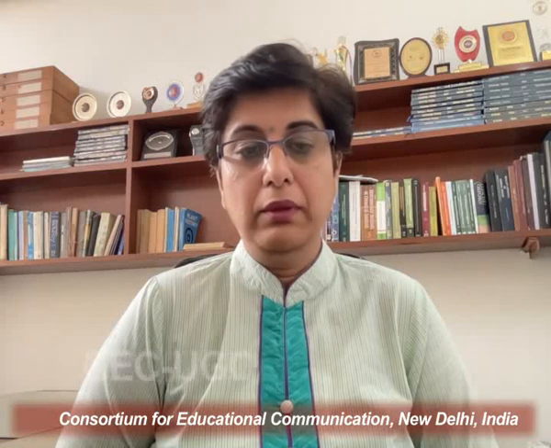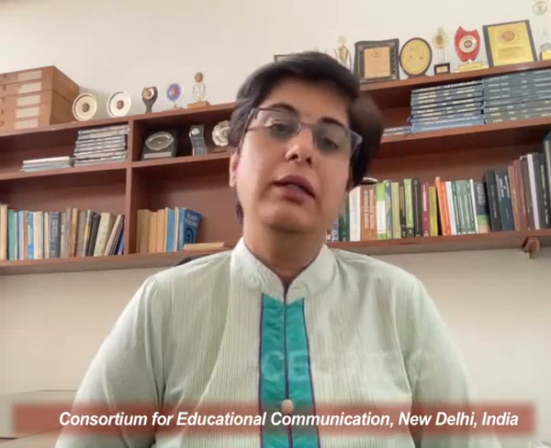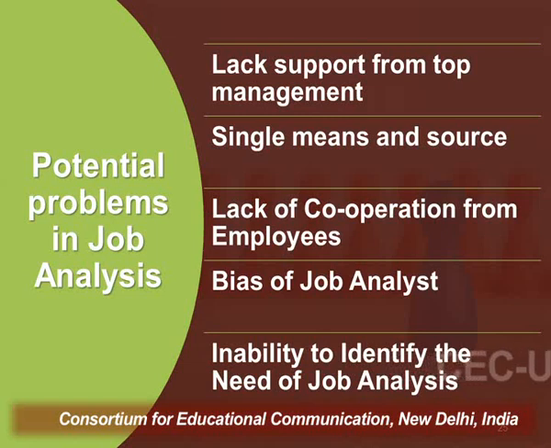Now we will discuss what the potential problems in job analysis are. Basically, we can say that there are these five problems. There is lack of support from top management. There are single means and source. Then lack of cooperation from employees has also been seen in certain organizations. Then there can be bias of the job analyst and the inability to identify the basic need of job analysis.